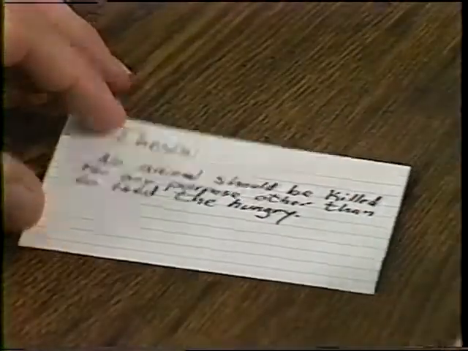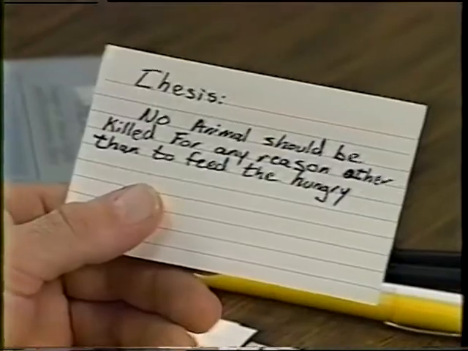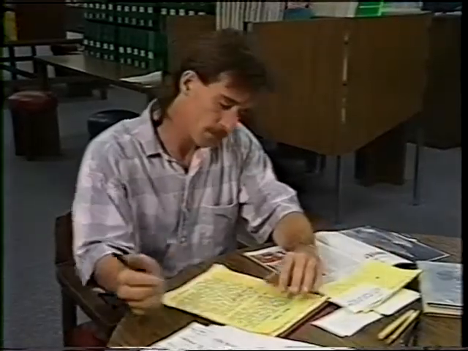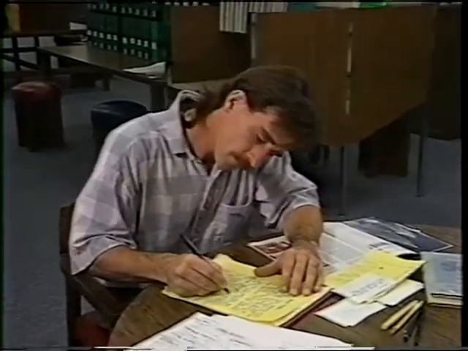Some people suggest writing your thesis on a 3x5 card. After you have written the body of your essay, reread each sentence. Ask yourself, does this sentence relate to the thesis? If it doesn't, it either shouldn't be in the essay or it needs to be rewritten.